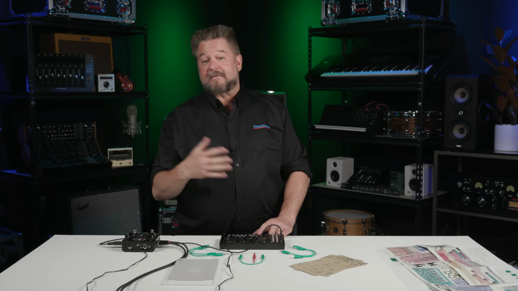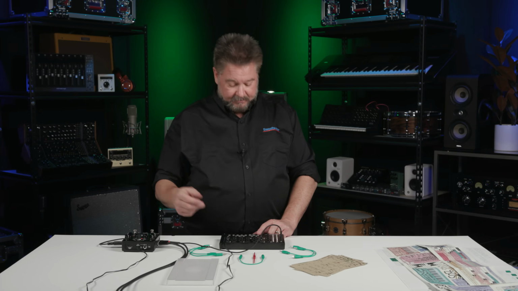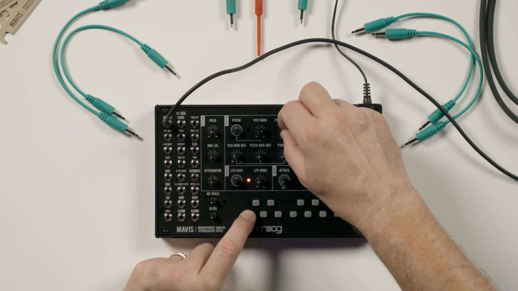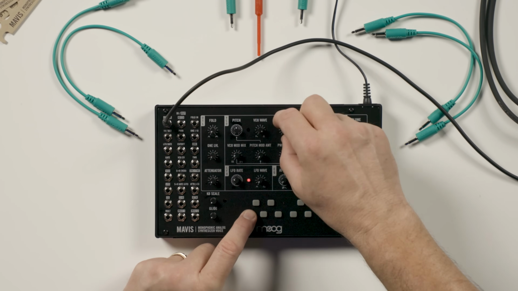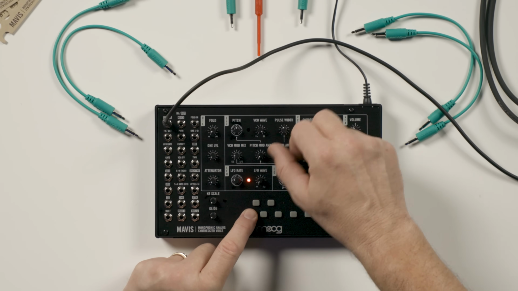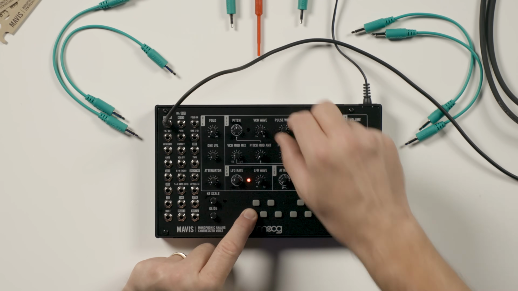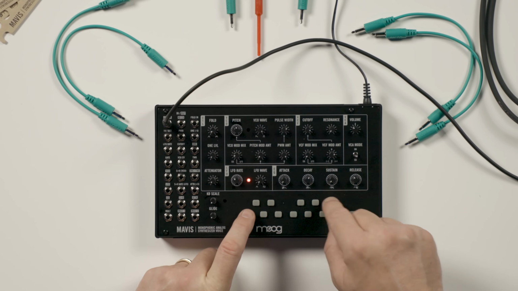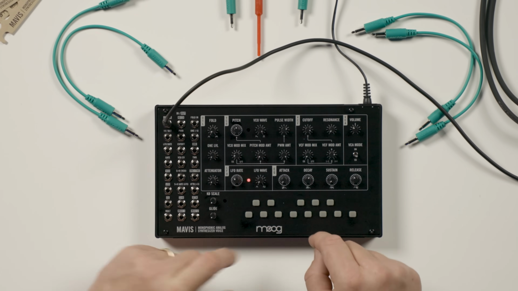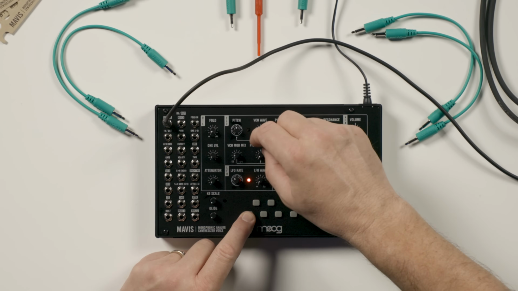But if you like the sound of that moving, and who doesn't, I could turn up the pulse width modulation amount. And then I could add a little vibrato back if I wanted as well.